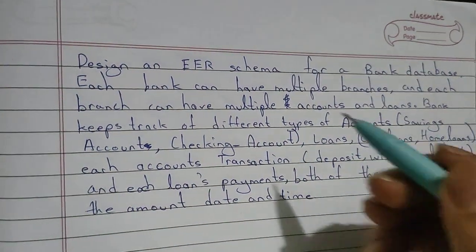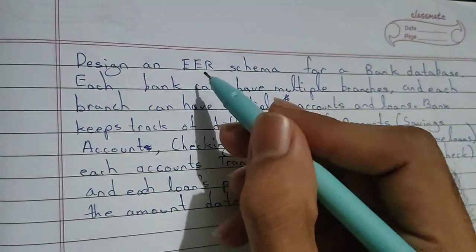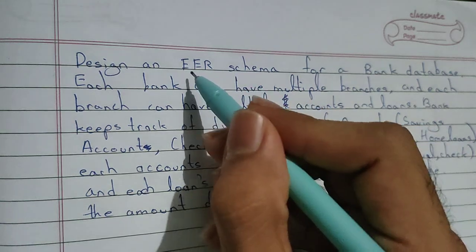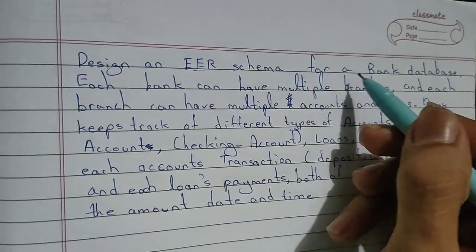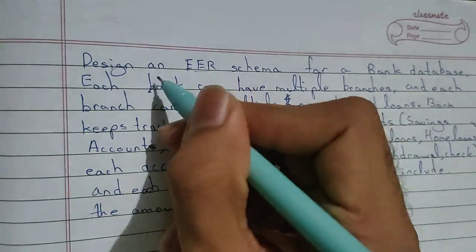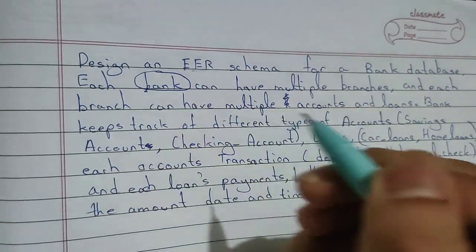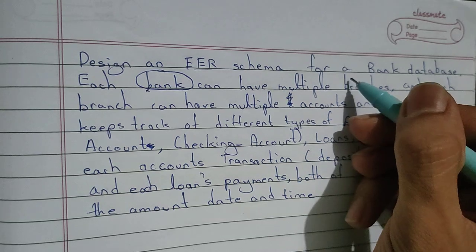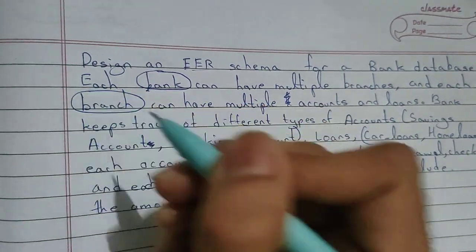So this is a question, okay? We need to basically design an EER, extended ER diagram schema for a bank database. Now here we have each bank can have multiple branches. So we'll have a bank entity, multiple branches, no? So we'll have a branch entity, okay?